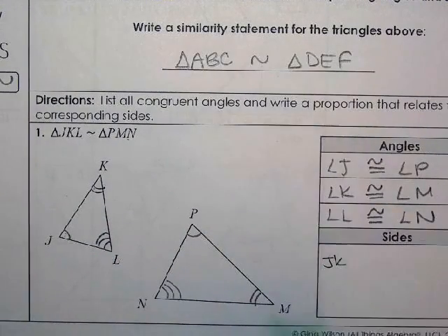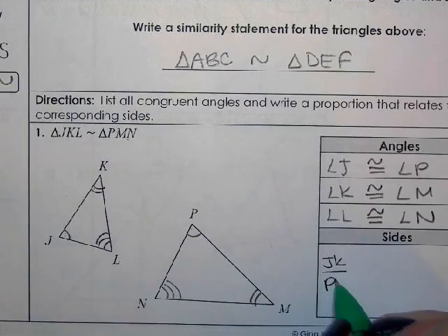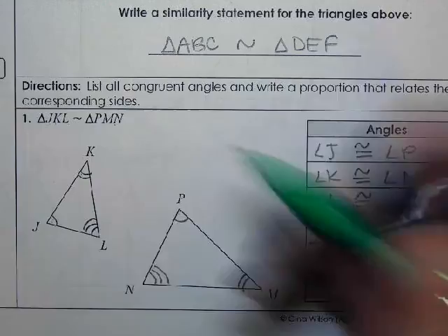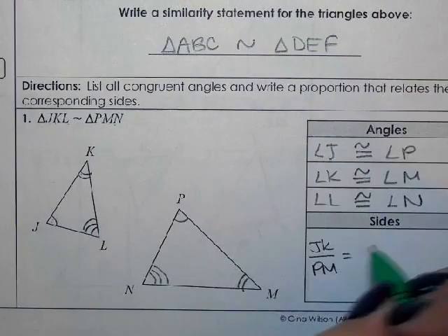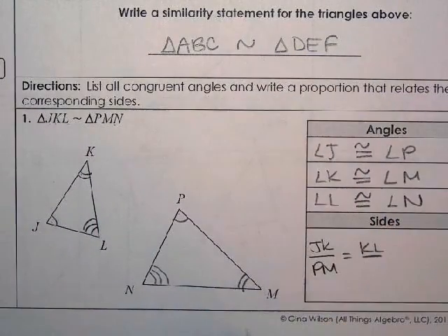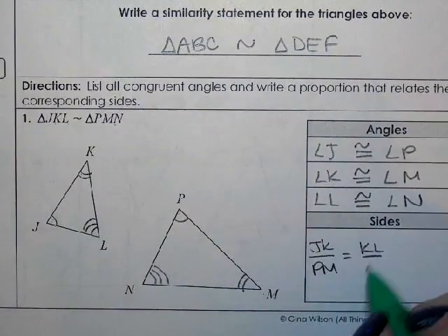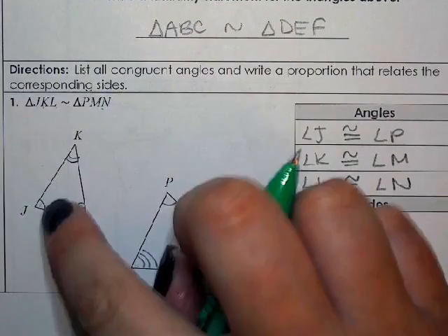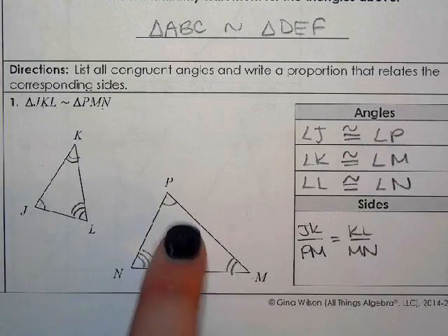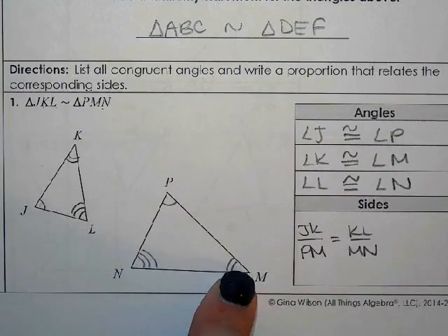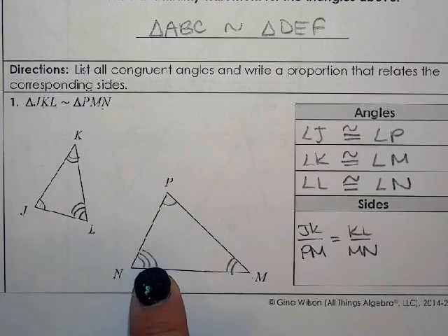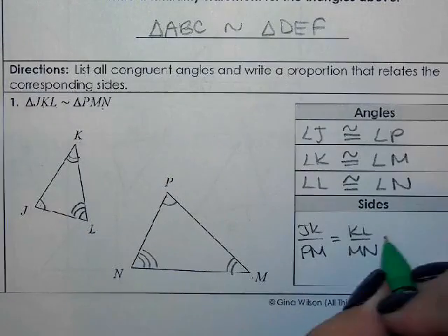And that proportion is going to be the same as KL to MN. So I did the 1 to 2 side is proportional to the 1 to 2 side. I did the 2 to 3 side is proportional to the 2 to 3 side. And now I'm going to do the 1 to 3 side, JL, is proportional to the 1 to 3 side, PN.